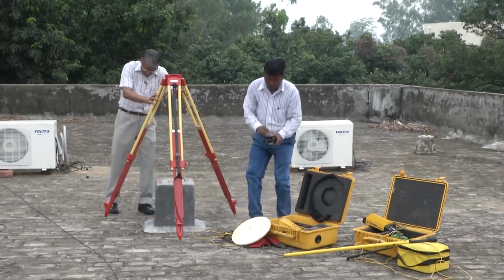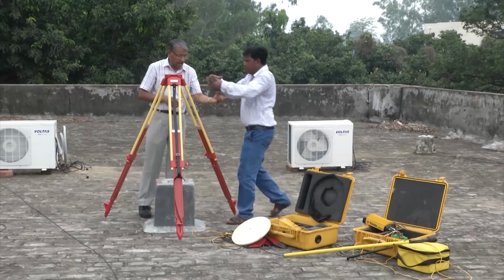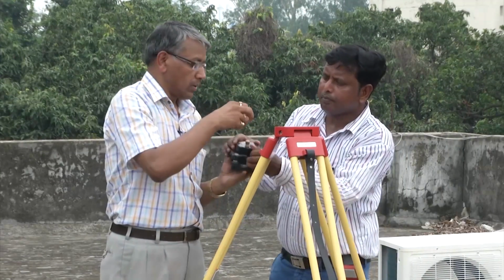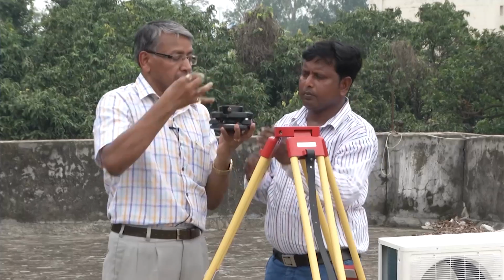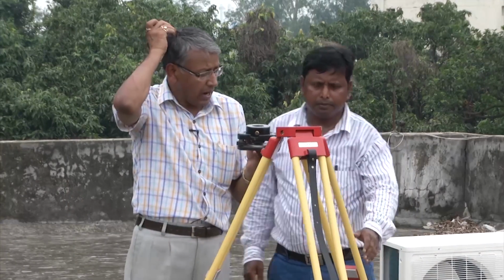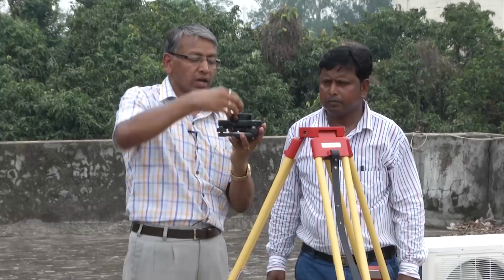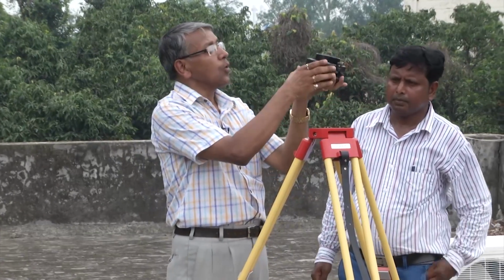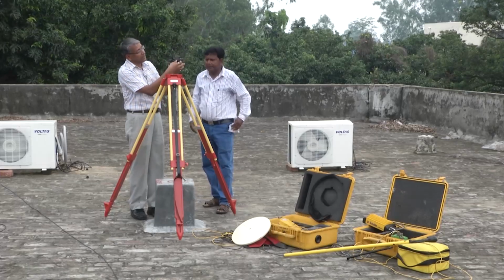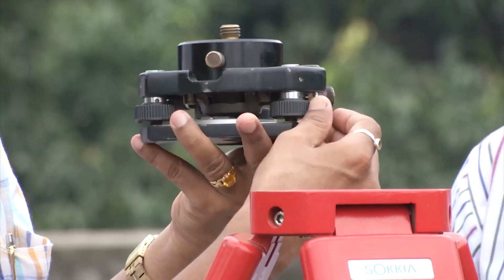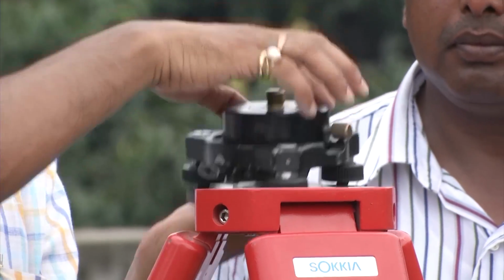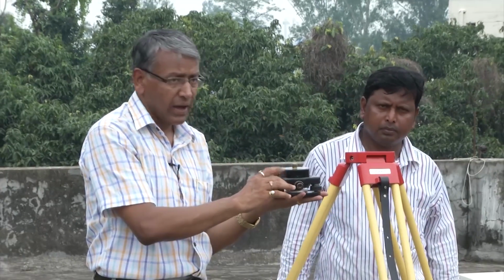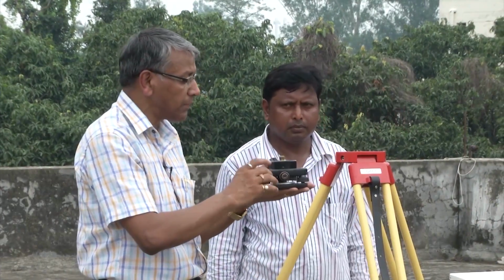After that, we have to take the tribrach. This is a tribrach, and along with this is the antenna adapter. Both are put together, and before placing it on the head of the tripod stand, we have to take these foot screws in the middle between the tribrach, so that approximate leveling is done, which you can see through this bubble. There is a bubble where you can see the leveling part.